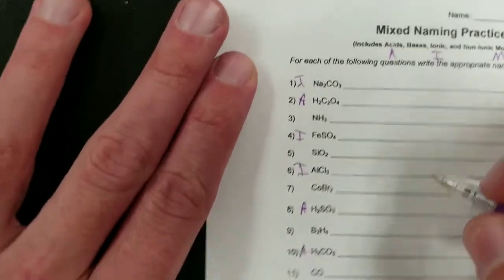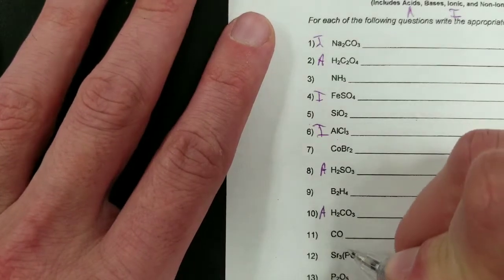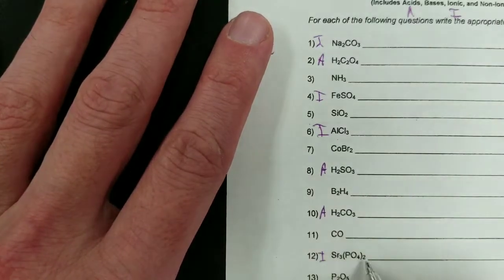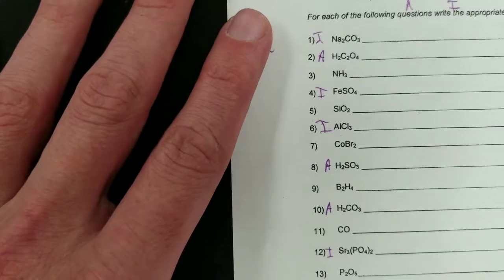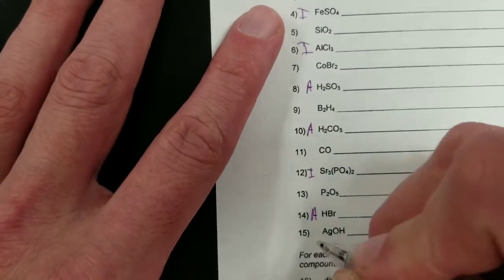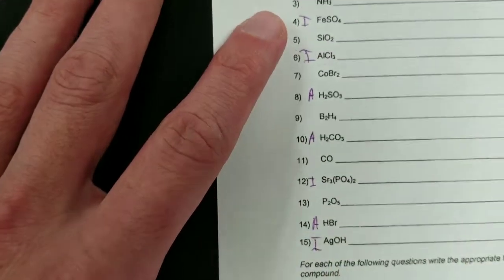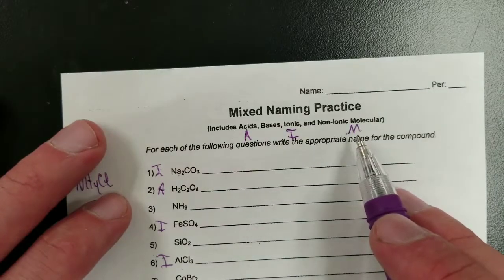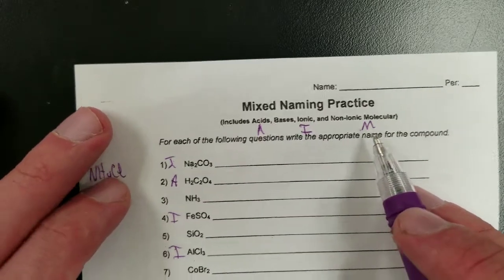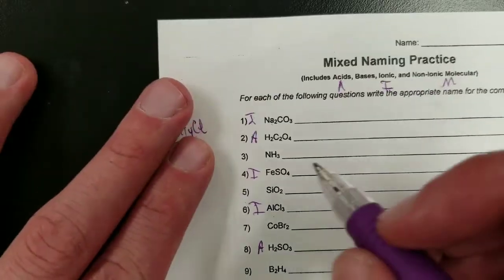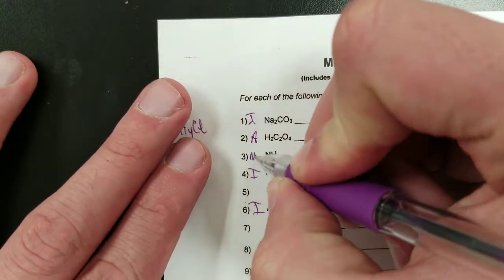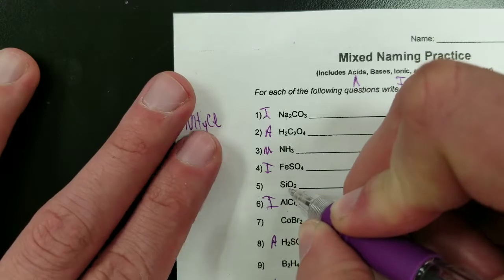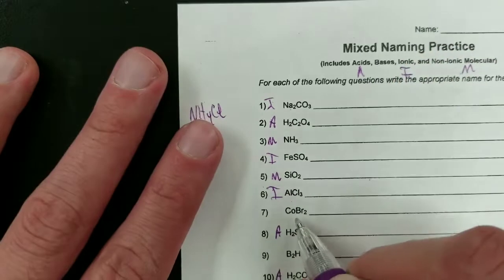Anyway, let's go through and label all the rest that are ionic. Metal and nonmetal, metal and nonmetal. So that's ionic. Molecular is basically nonmetals only with no polyatomic ions present. Oops, missed that one earlier.